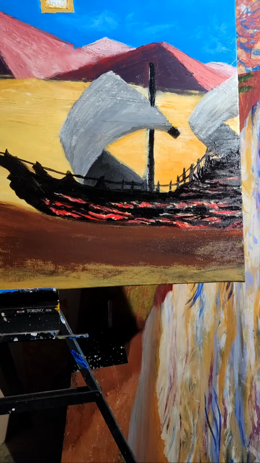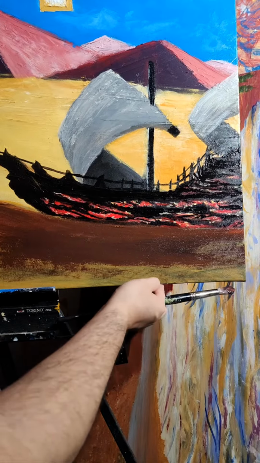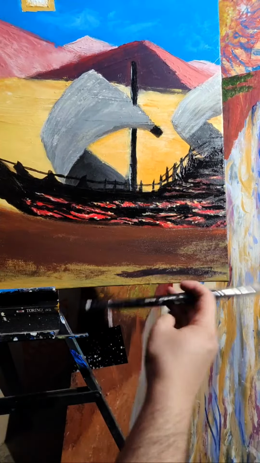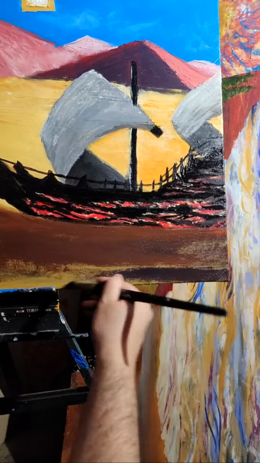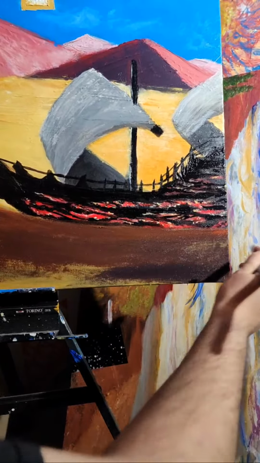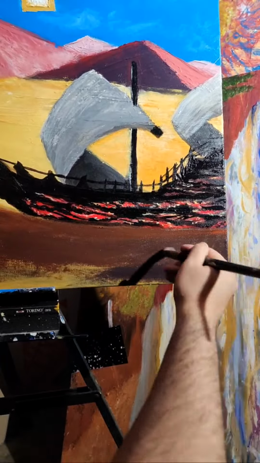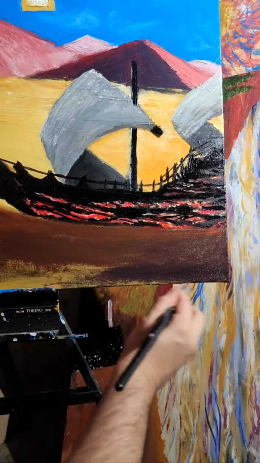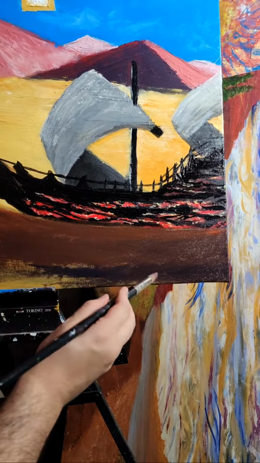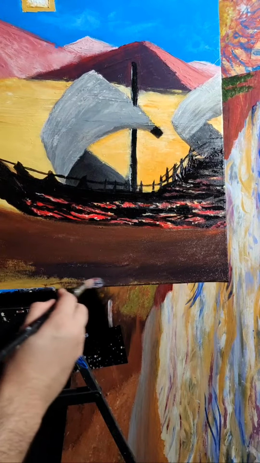I just wanted my darkest tone to be off the foreground. Otherwise, it's too bright, and I don't like too bright. I feel like if I use too much of a bright color, I have to come in with something dark. Probably white. There's a black ship.